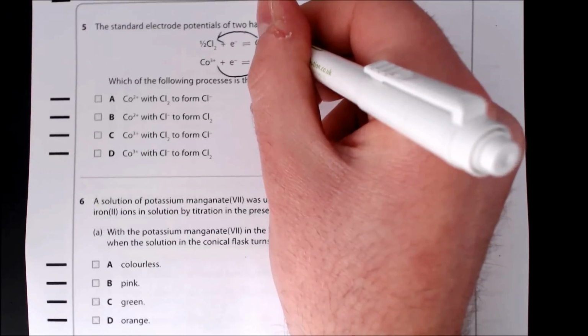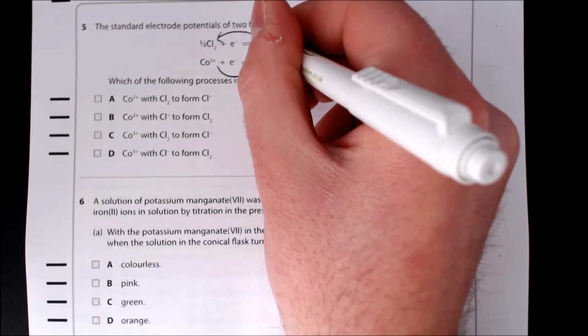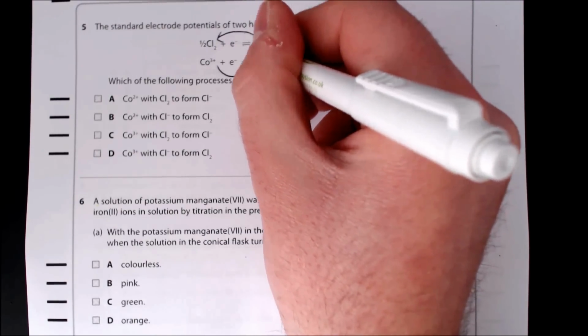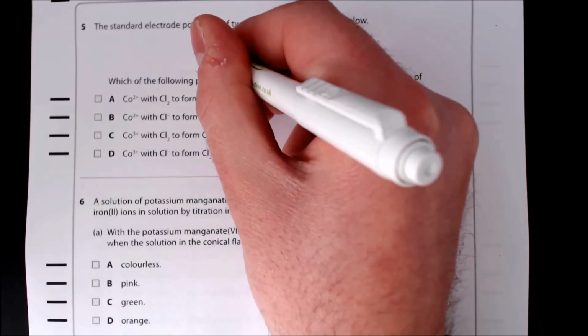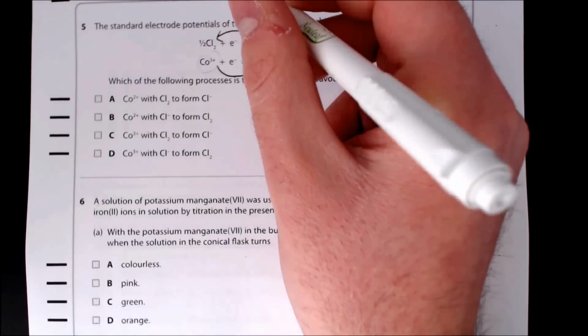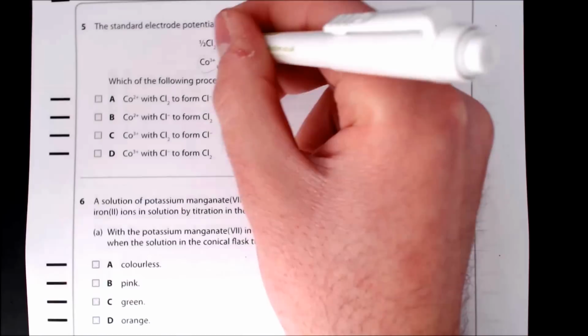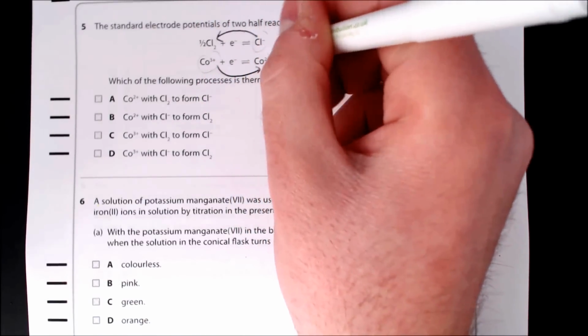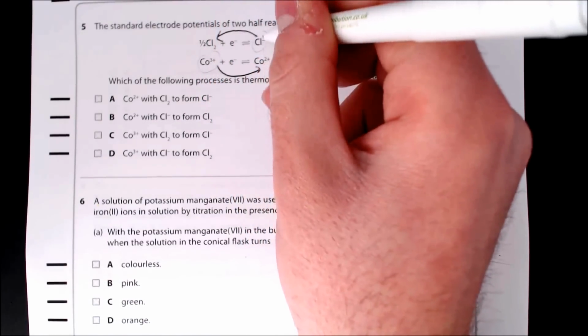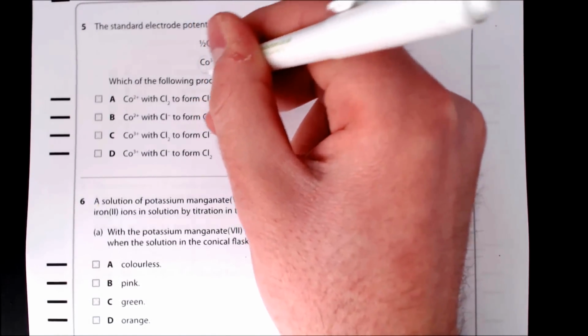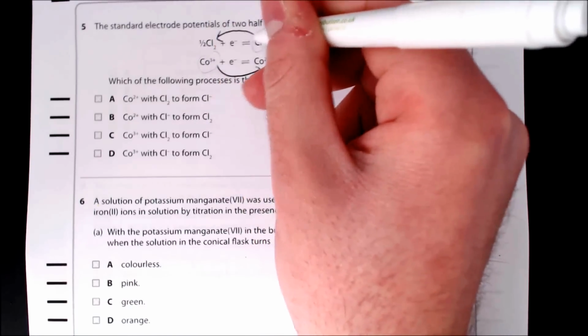So what that's telling us is effectively the Cl minus will react. See, that's the start of the arrow here. The Cl minus will react with CO3 plus, and that will form half Cl2 plus CO2 plus. So this anti-clockwise rule tells us that these two will react because these are both at the start of their respective arrows.